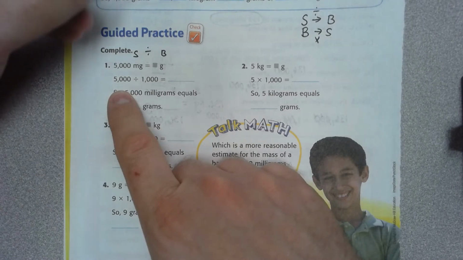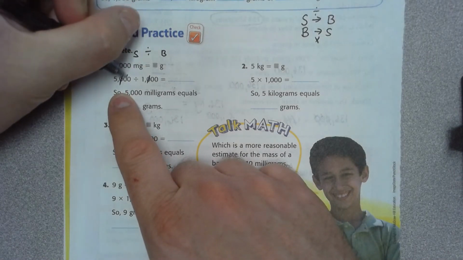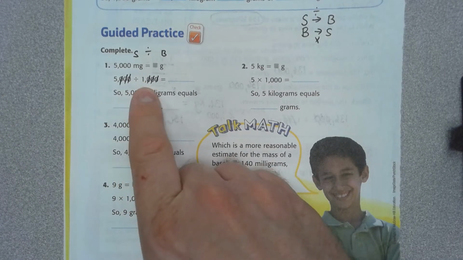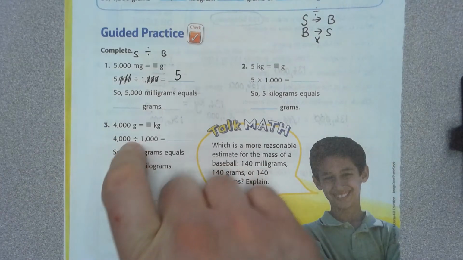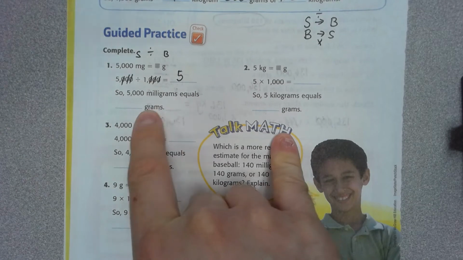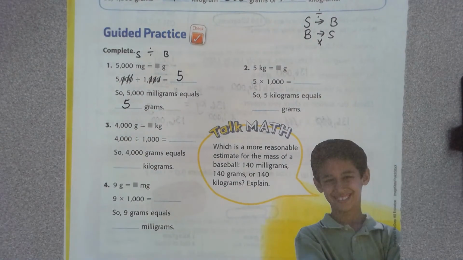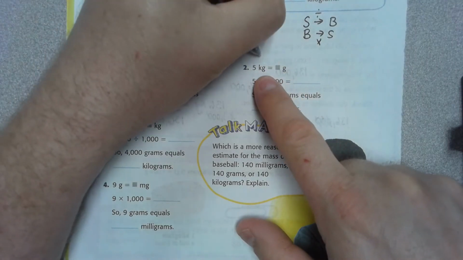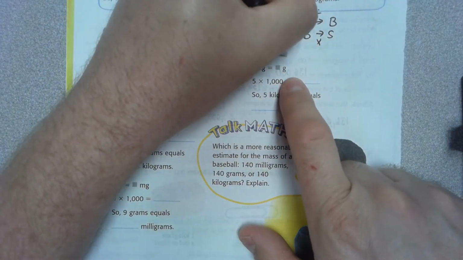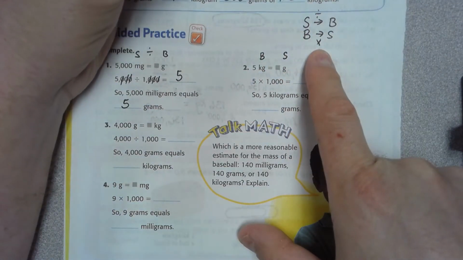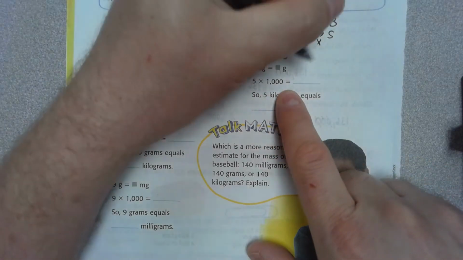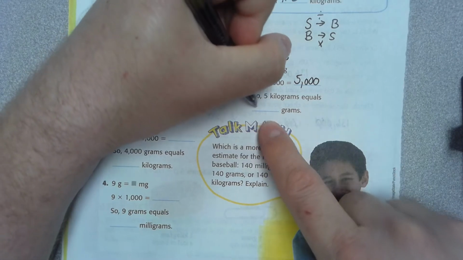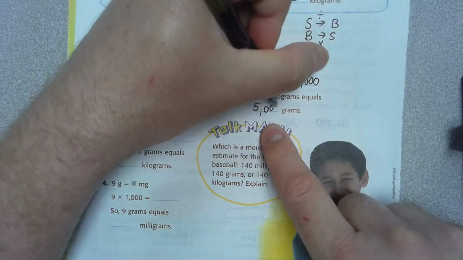So this one here, we're going to divide by 1,000. When we're dividing by 1,000, we just start taking off zeros on each side, and now we run out. What's 5 divided by 1? 5. So 5,000 milligrams is equal to 5 grams. Okay, number 2, kilograms and grams. Kilograms is big, grams are small. So we're going to multiply by 1,000. 5 times 1,000 is 5,000. So 5 kilograms equals 5,000 grams.